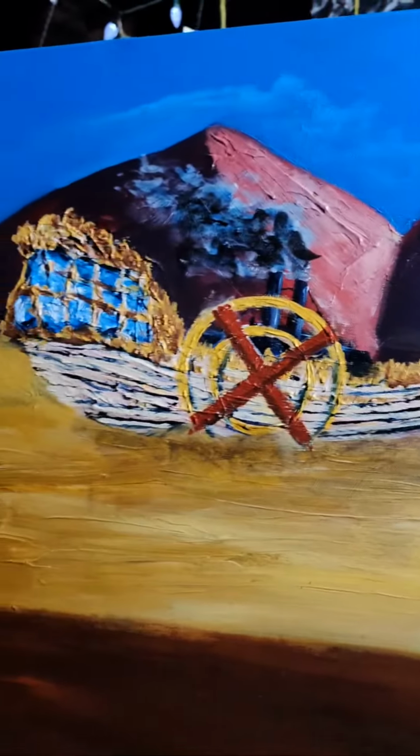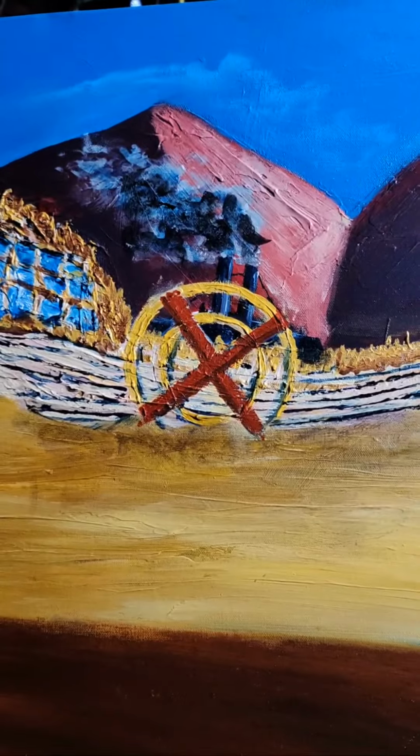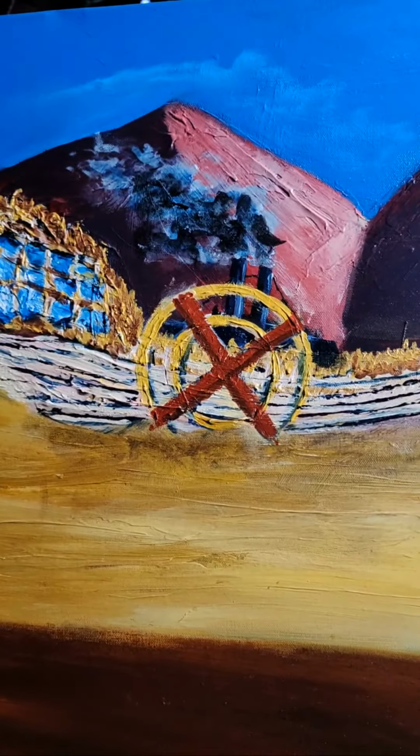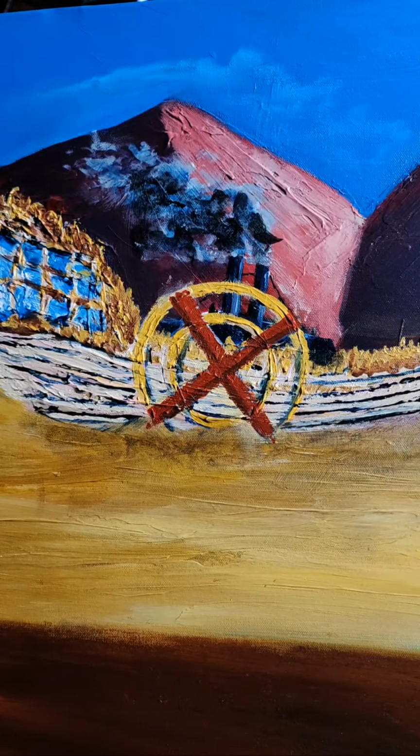Okay, so now I gotta do my big wheel here. And I just want to add kind of like the undershadow. I'm gonna keep messing with this. It has been treating me well so far. It kind of gave me exactly what I needed. If I would have used the acrylic that I wanted to, it would have ended up all yellow. And I would have been mad, and then I would have ended the stream.